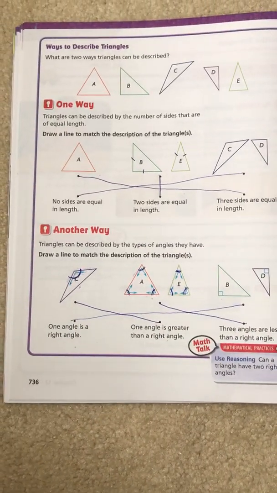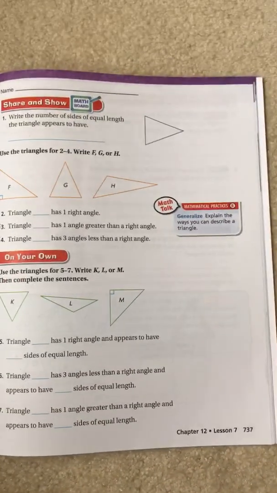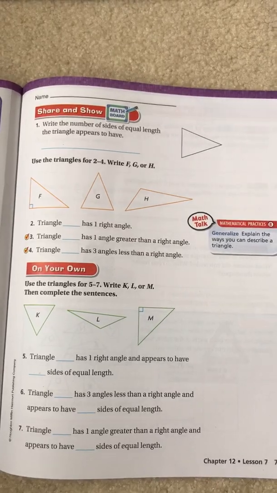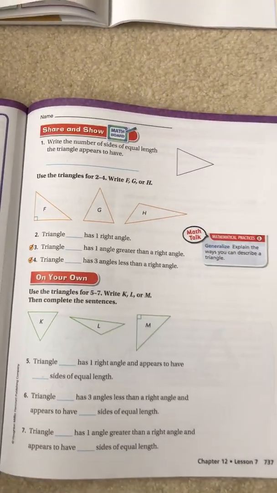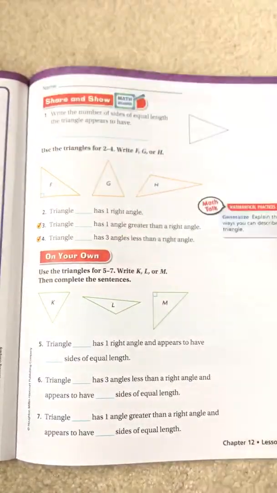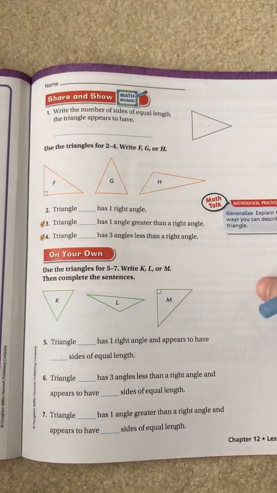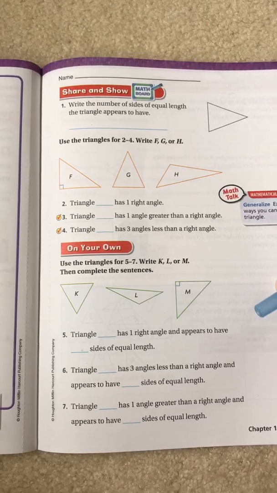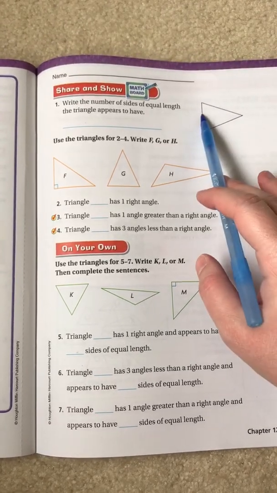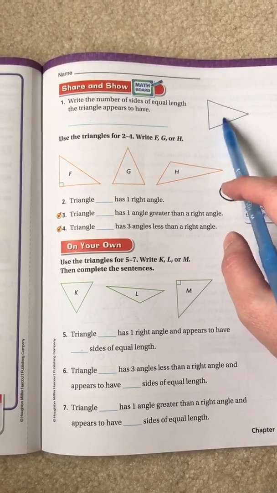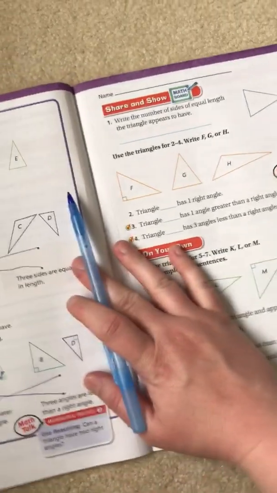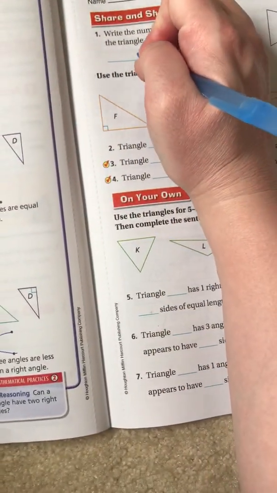Okay? Let's take a look at this page here, because this will kind of help you with homework, okay? So it says write the number of side lengths, or sides of equal length that the triangle appears to have. So if you look at this, this is smaller than these two sides, but these two sides look to be equal. So we can say two sides have equal length here.